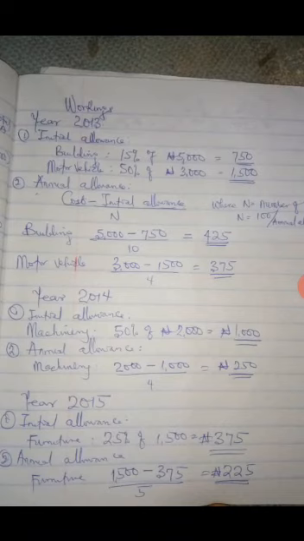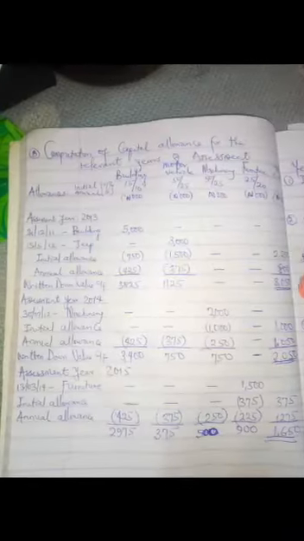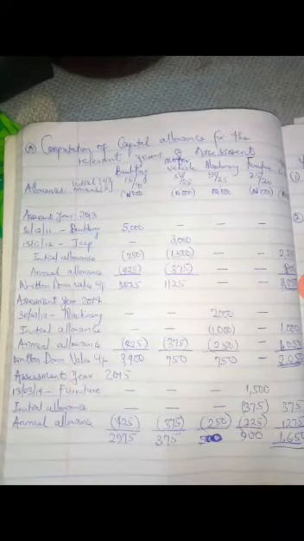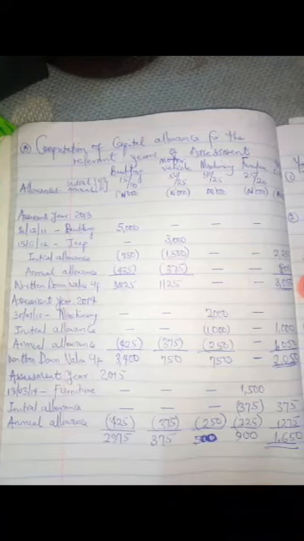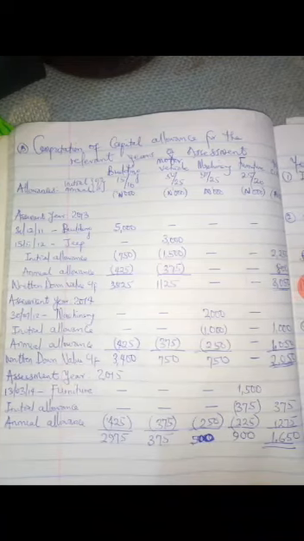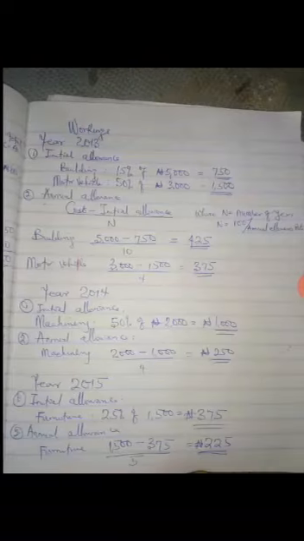So 50% of 2,000 is 1,000. That is this 1,000 initial allowance. Remember, we are now on the 2014 assessment year that we're working on. 2013 is gone. If there's any question, drop it in the box. Then the initial allowance is 1,000, which is the 50% of it.